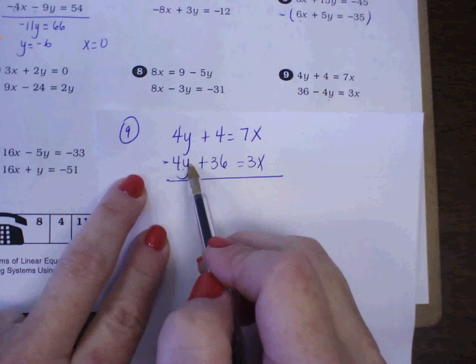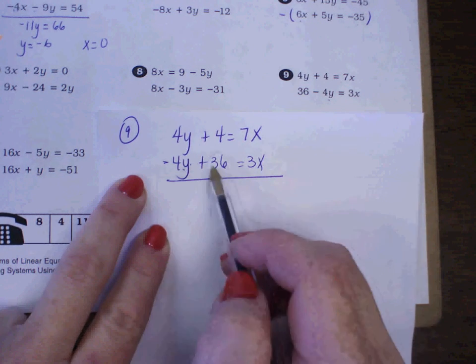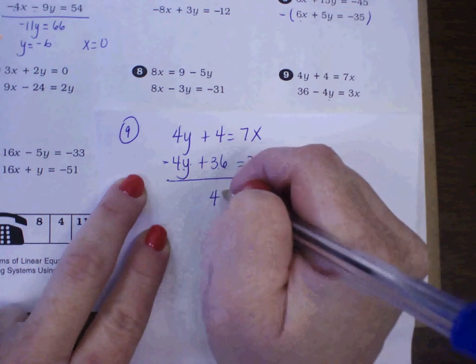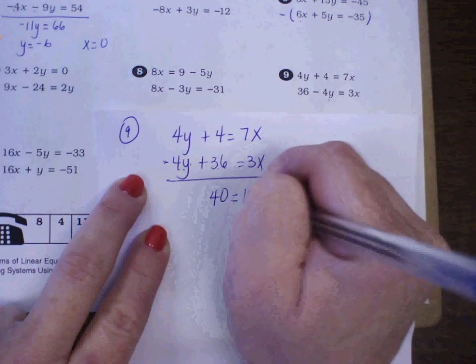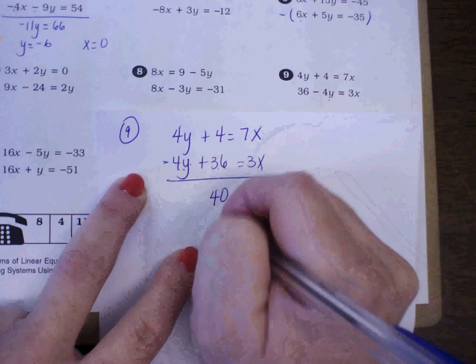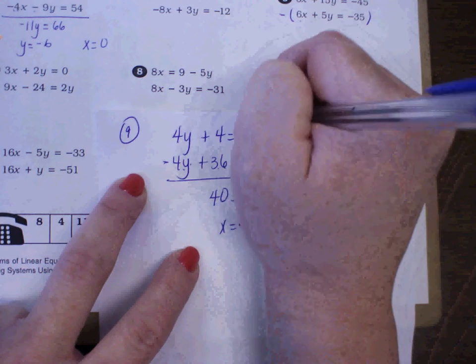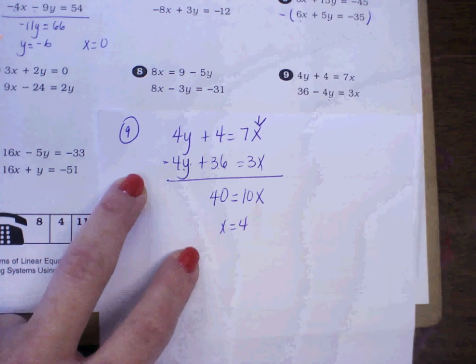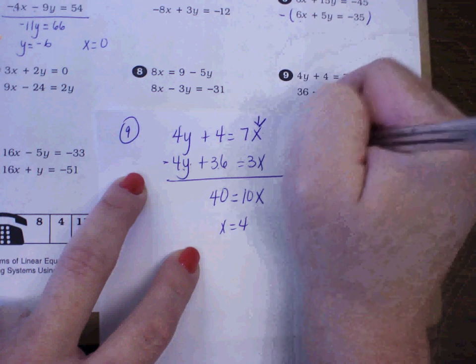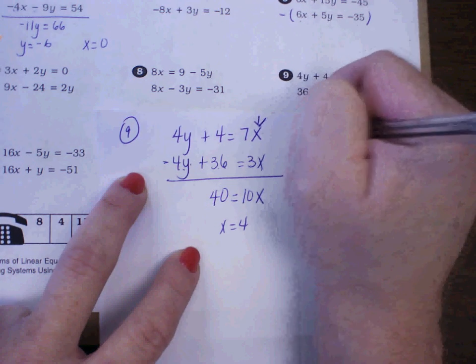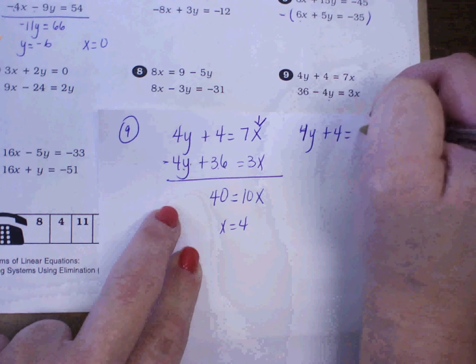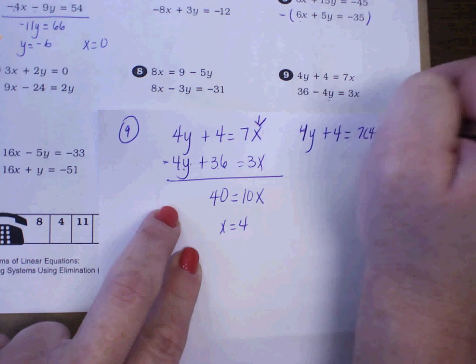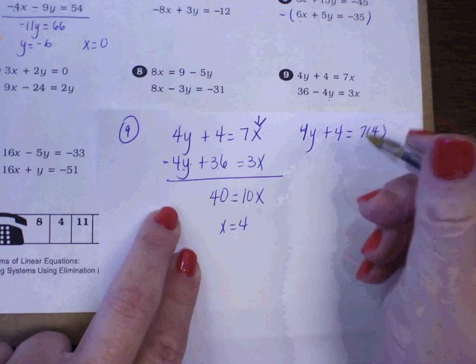This is 0. What is this? 40? And 7x and 3x would be 10x. So x equals what? Very good. Plug it in over here. So 4y plus 4 equals 7 times 4, which is 28. And then equation solver takes over.